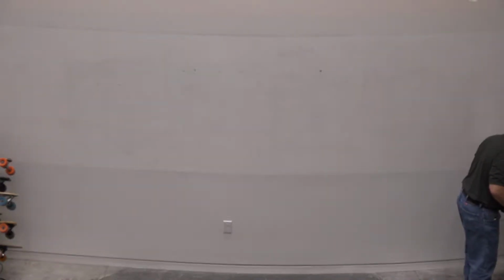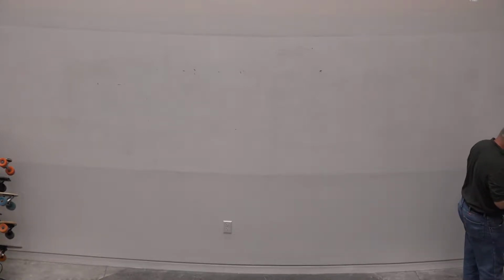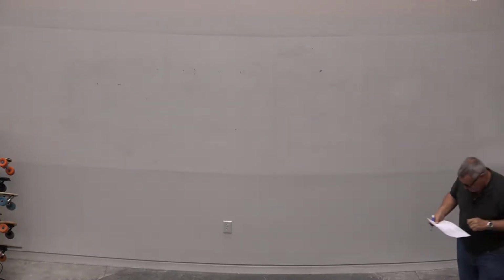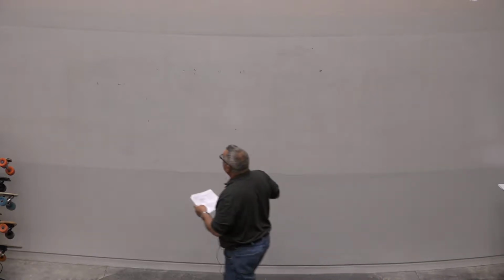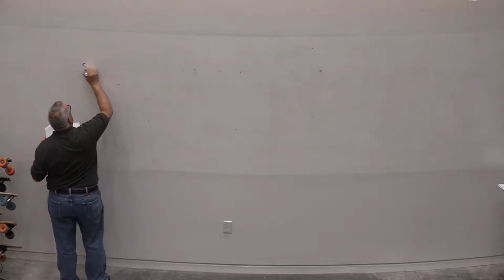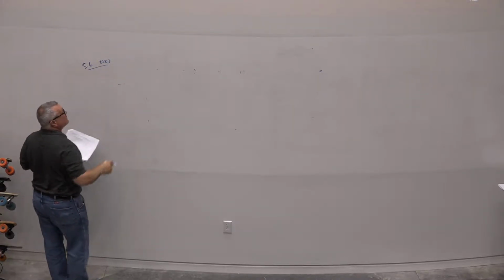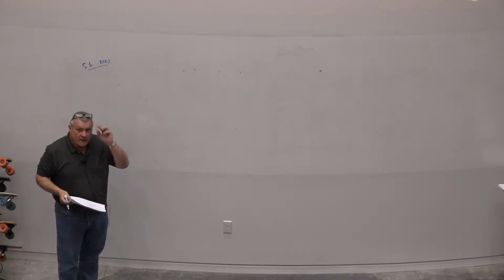Okay. Let me jump to 5.6, because I want to make sure I do this problem, and we'll have time at the end to do another one. Number 23. Okay, this is the last section we did in chapter 5.